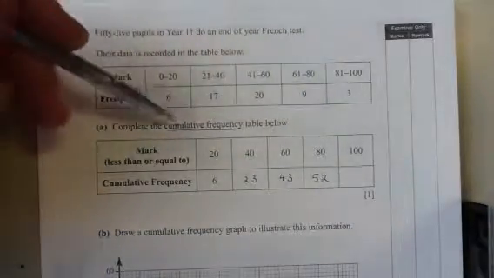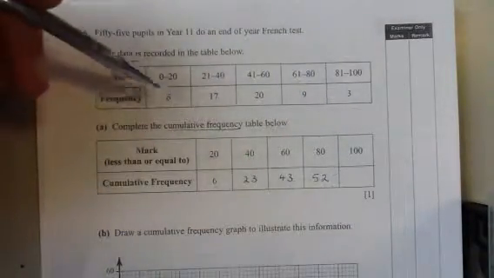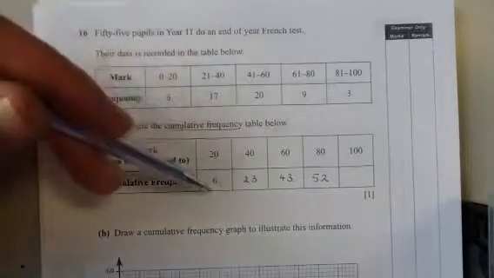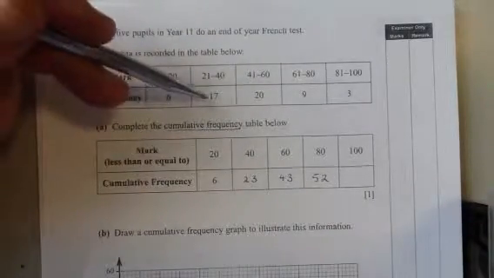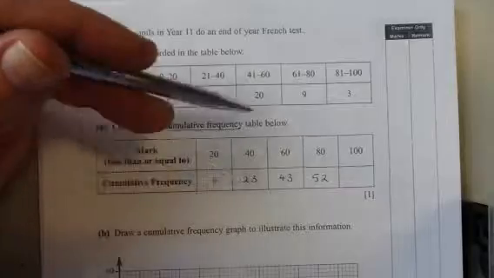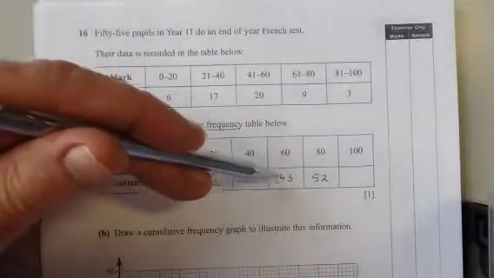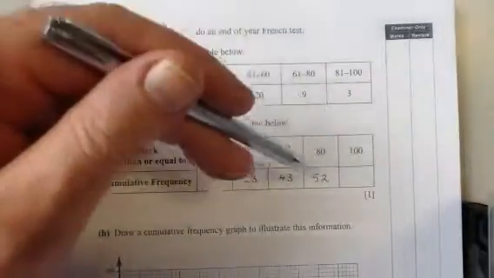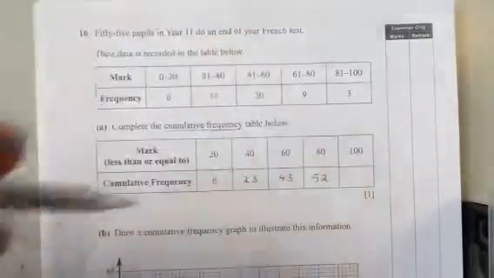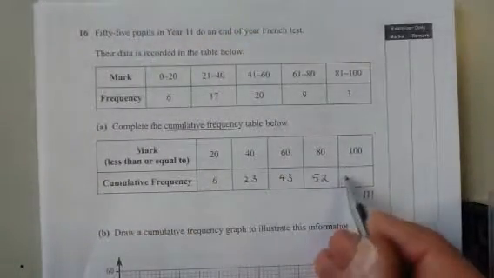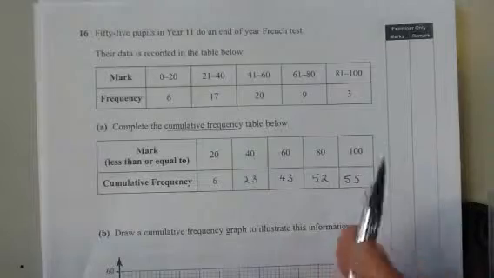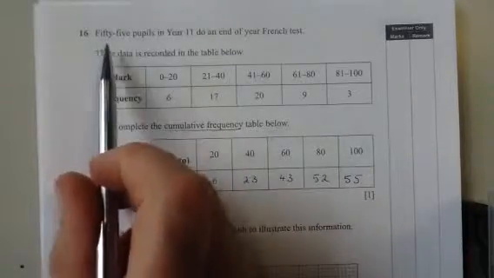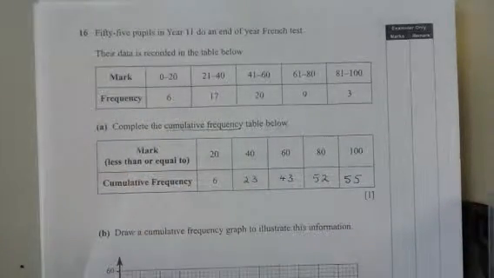So what you're going to remember is cumulative frequency is adding up the frequency. So they've already filled in the first one. So 6 plus 17 is 23. 23 plus 20 is 43. 43 plus 9 is 52, and 52 plus 3 is 55. Now, that's a good check because your final cumulative frequency should be the same as your total. Okay, so we've got that.